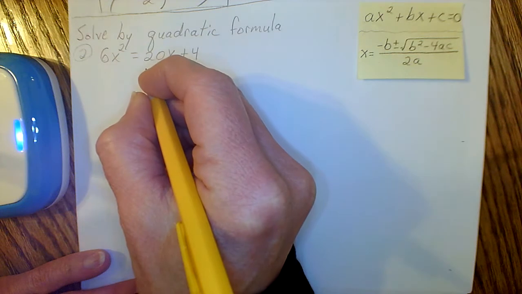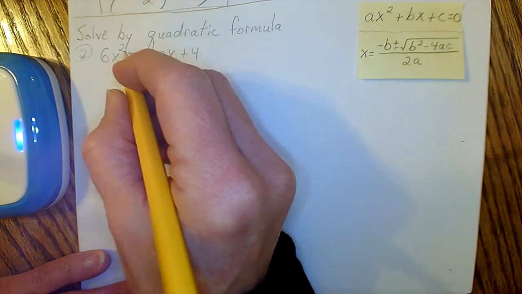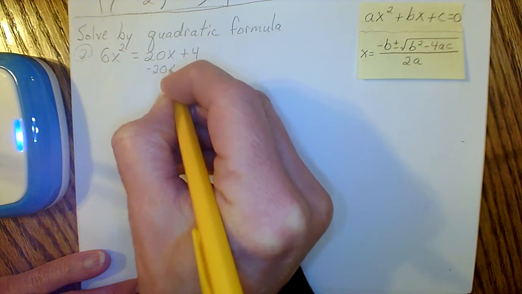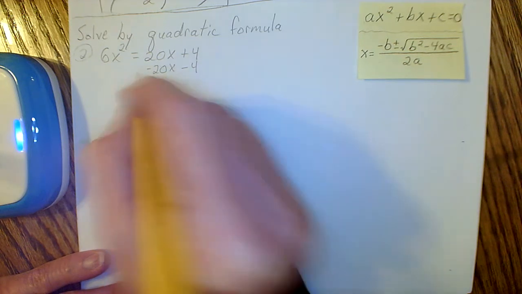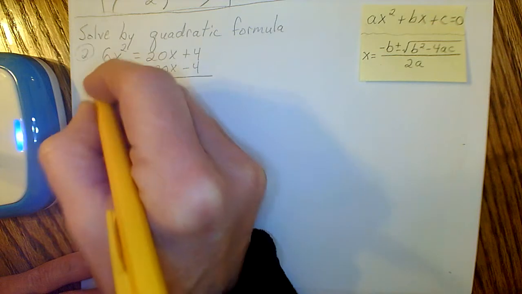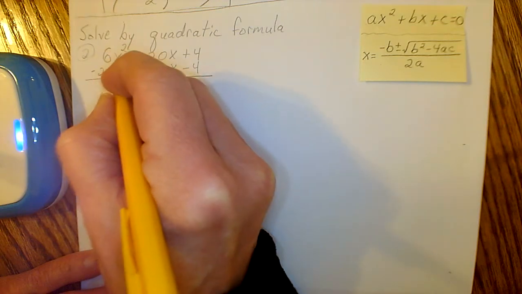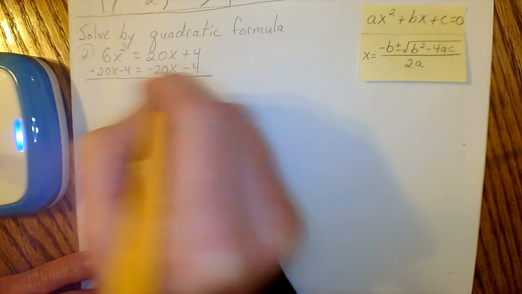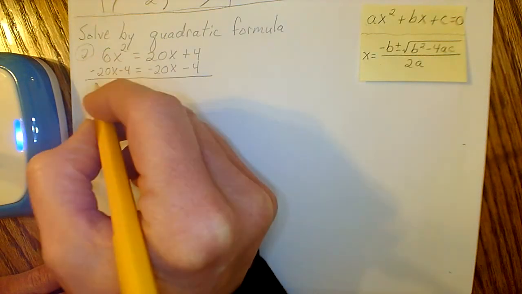We'll rewrite this by moving the 20x over here and the 4 over there. Let's subtract 20x and subtract 4 to get them off of this side. If we do that on the right, we have to do the exact same thing on the left. Subtract 20x, subtract 4. So we've done the same thing on both sides of the equation.